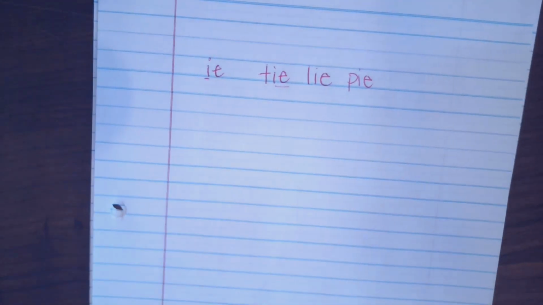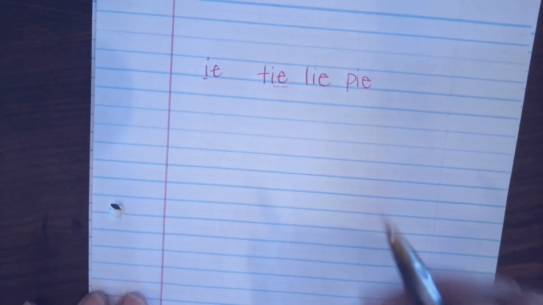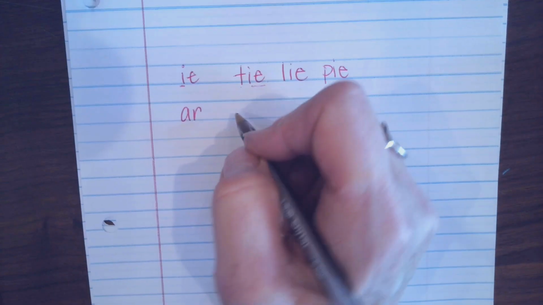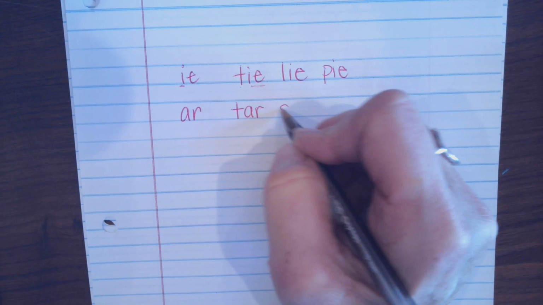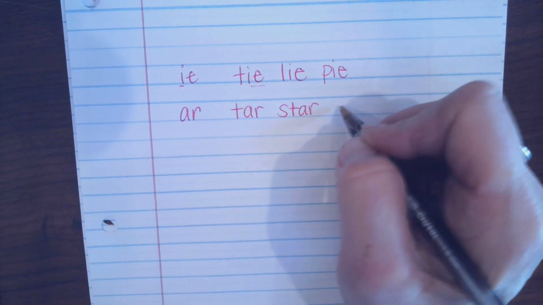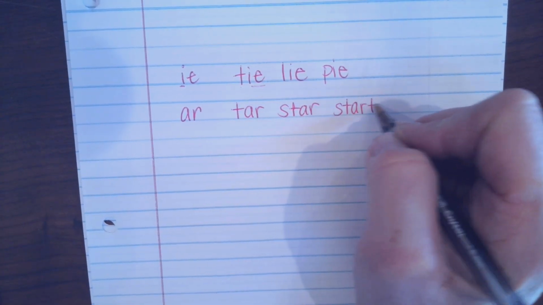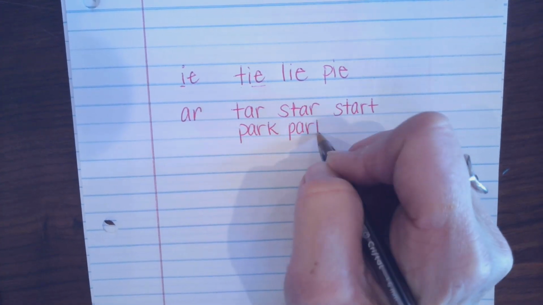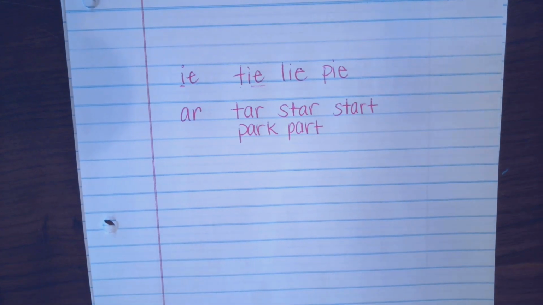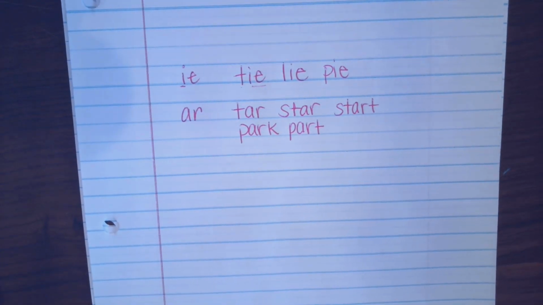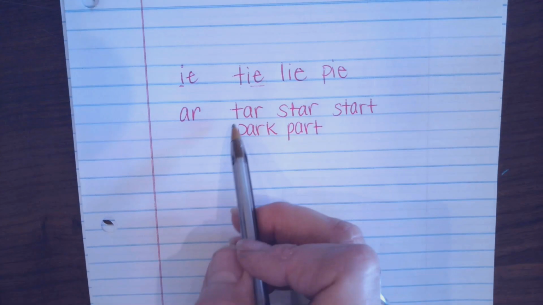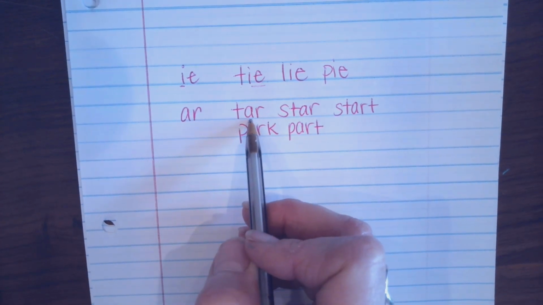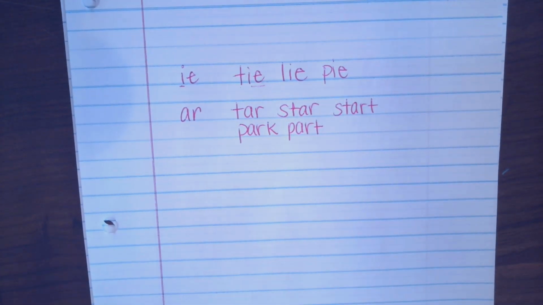And then we're going to do AR. AR makes R. You're going to read those with Mom. We have T-R, tar. So you can read those other four now.